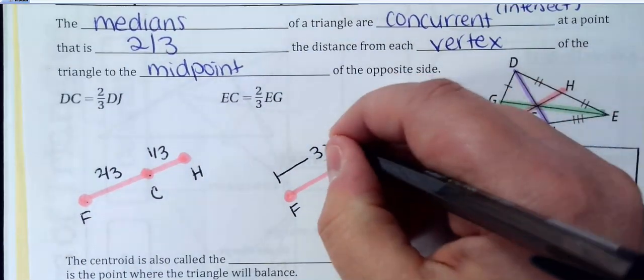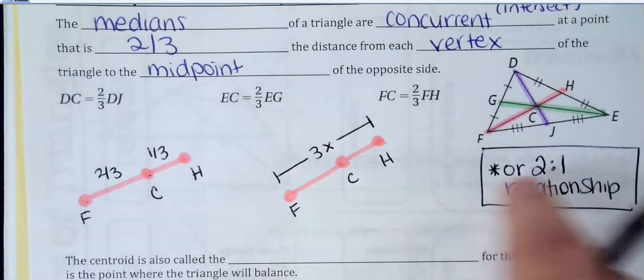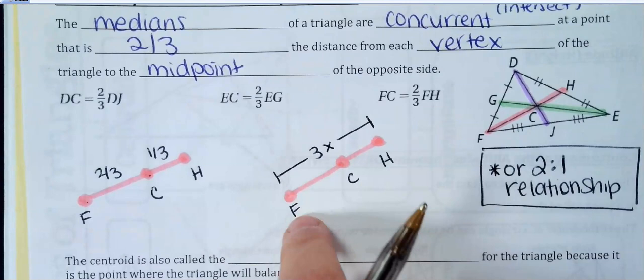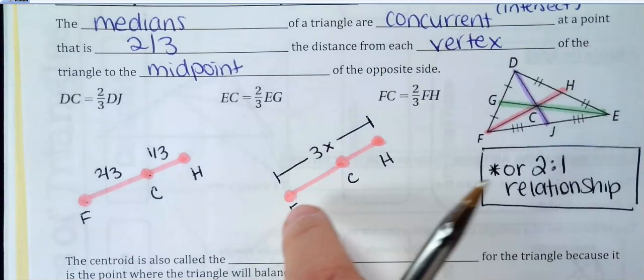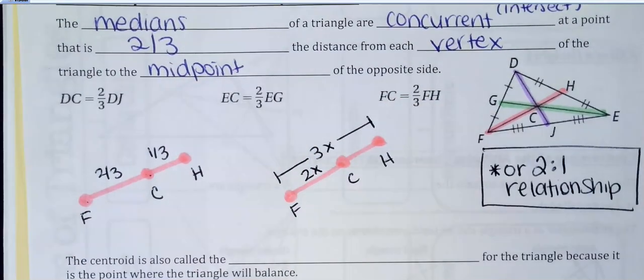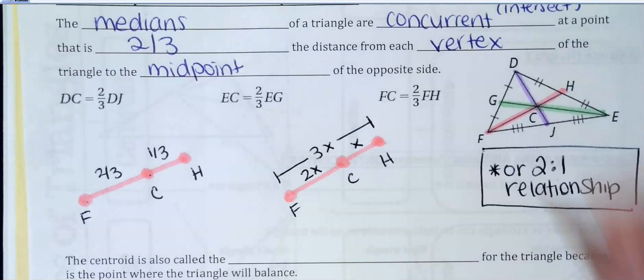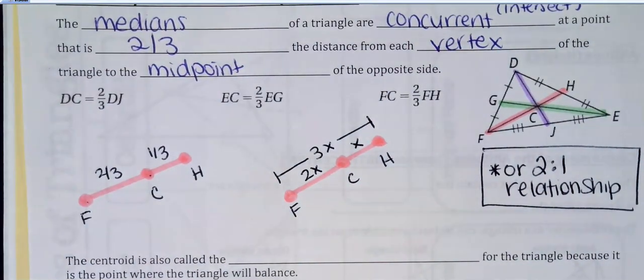I'm going to say the whole segment would be 3x. Okay, to get a 2-to-1 ratio, and this will add up to 3x. If you go from F to C, that's the vertex to the centroid, this would be 2x of the segment, and C to H would be 1x of the segment. 2 and 1 add up together to give you 3. That's still a 2/3 to 1/3 relationship, but mathematically I think this is a little bit easier to work with if you have a problem.